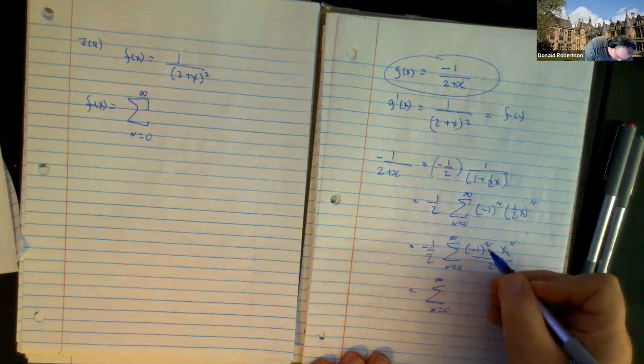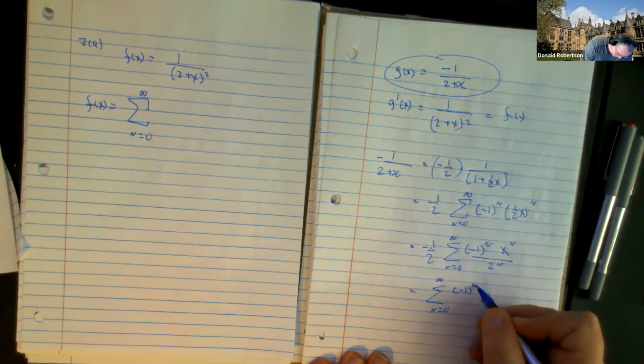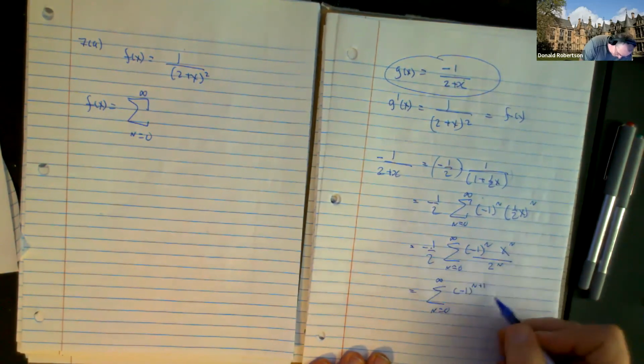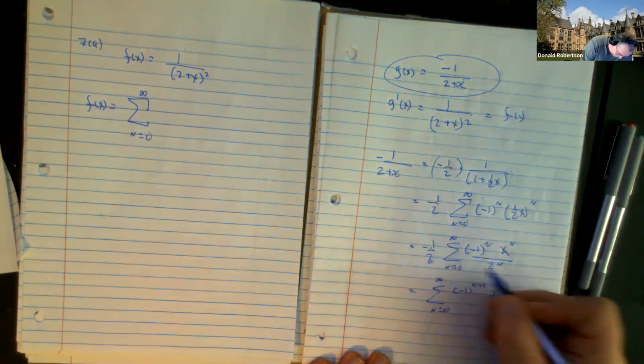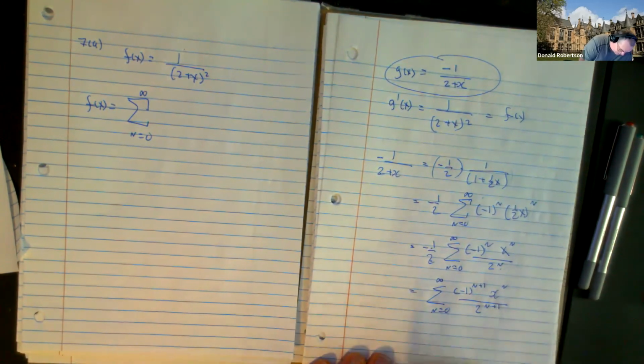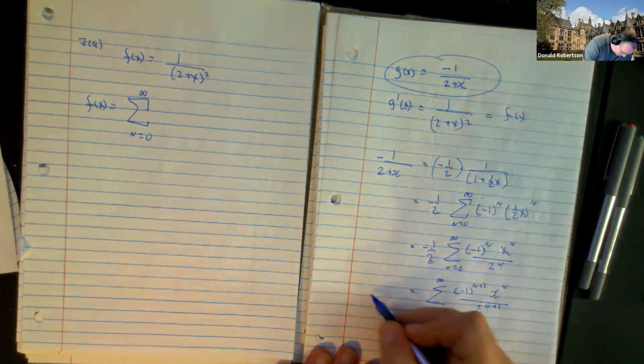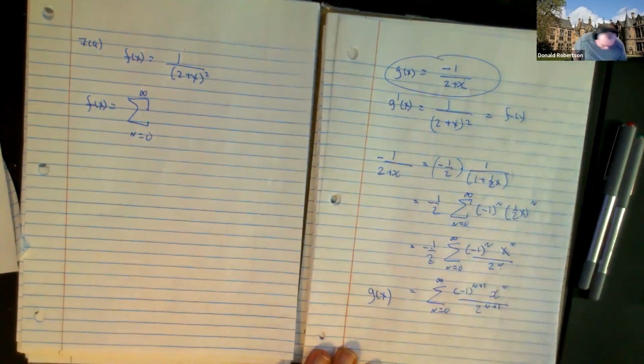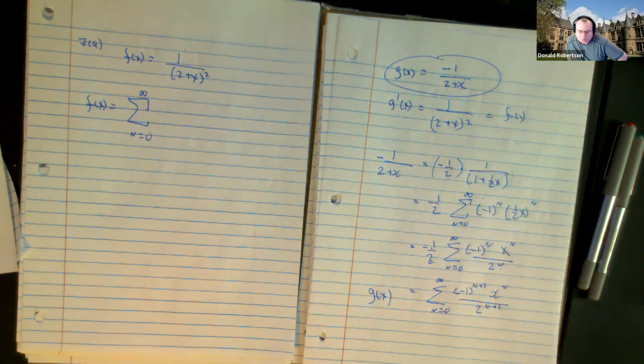A negative 1 added to this just gives you 1 more. That is still x to the n. And a 2 added to this gets you 1 more. So we have found our power series for g of x. So far, so good?